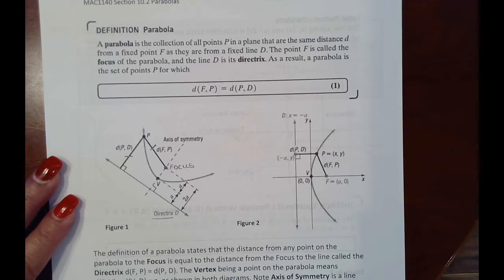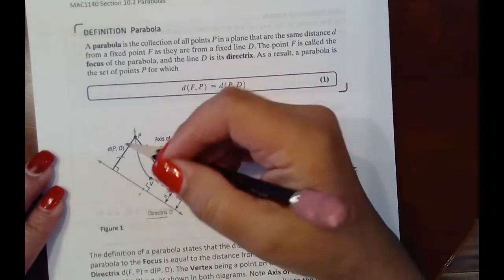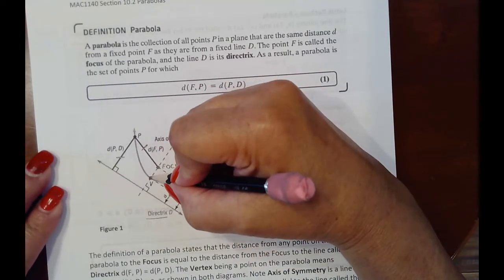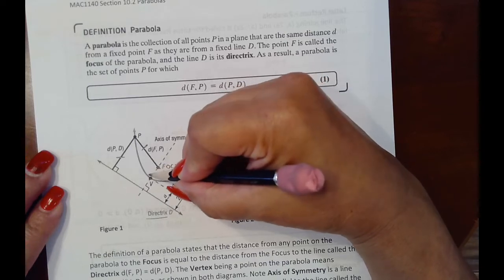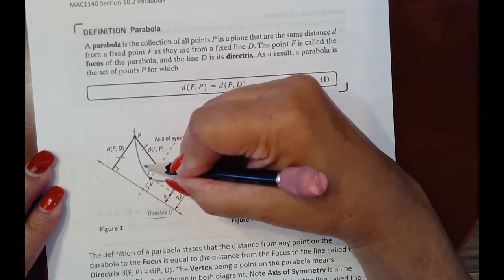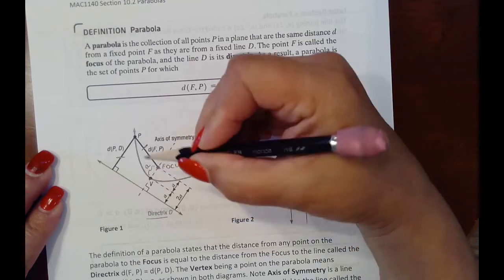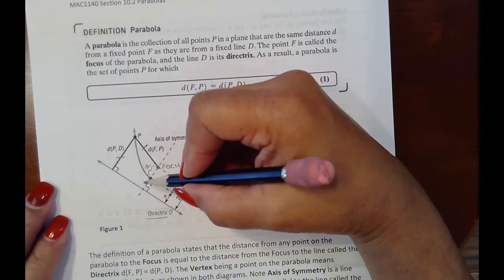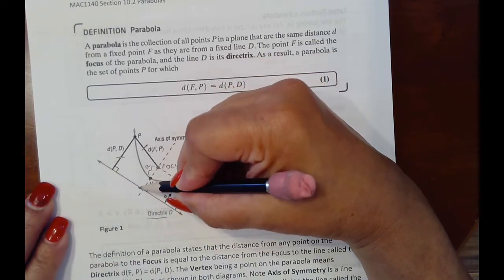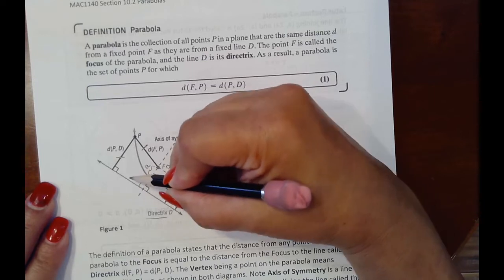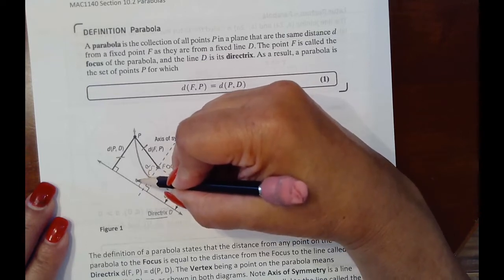Okay, so I will demonstrate here, I'll just put it right into the diagram, that the distance a is this distance right here, from focus to vertex. That's called a. And it happens to be the same distance as the vertex is to the directrix. So this is also a.